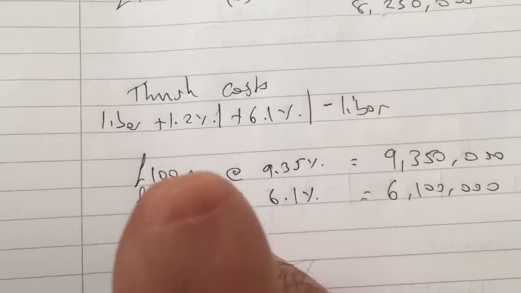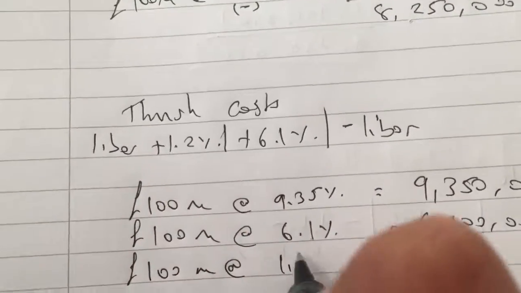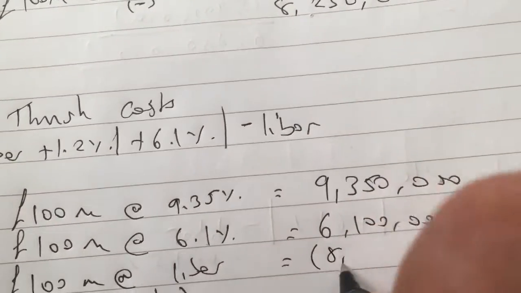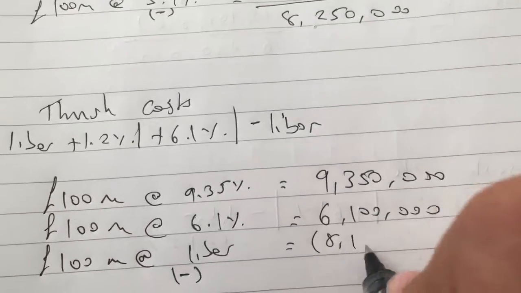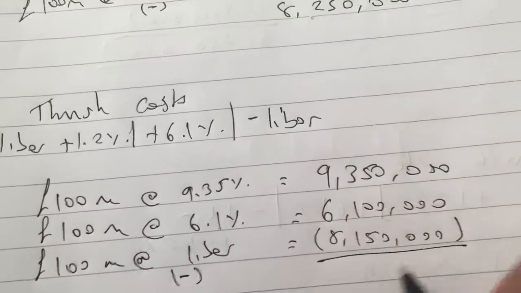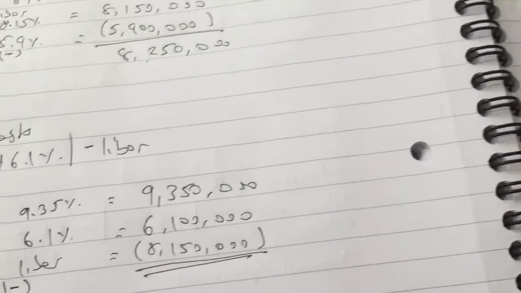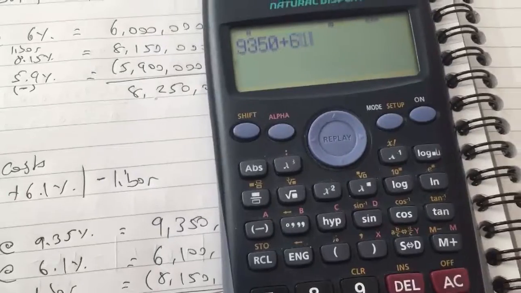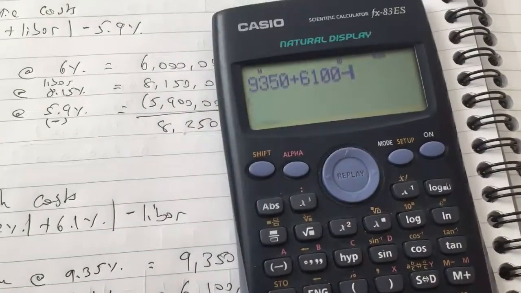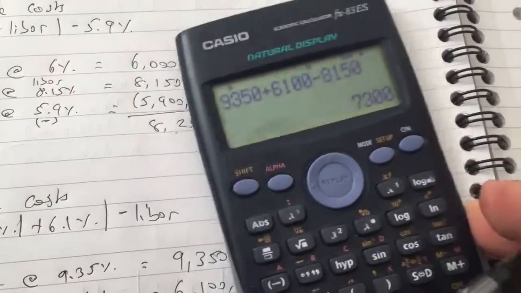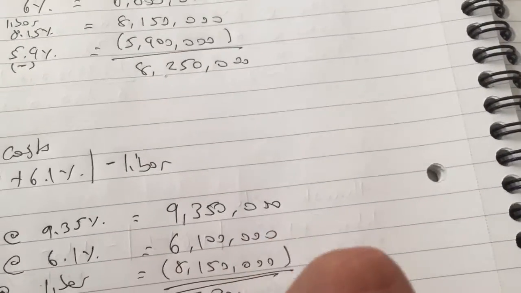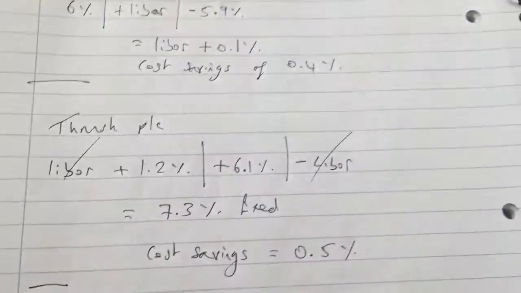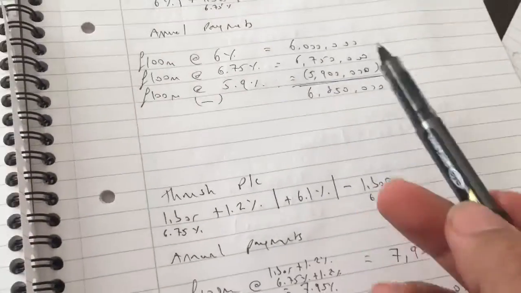And their final payment is 100 million at LIBOR, a negative value, at 8.15%, equals negative 8,150,000. So 9,350,000 plus 6,100,000 minus 8,150,000 equals 7,300,000.